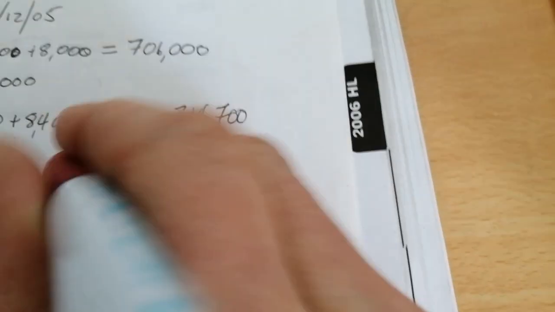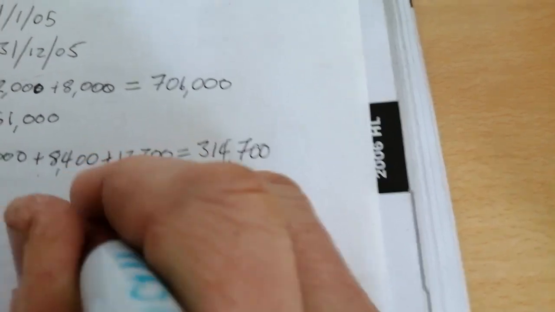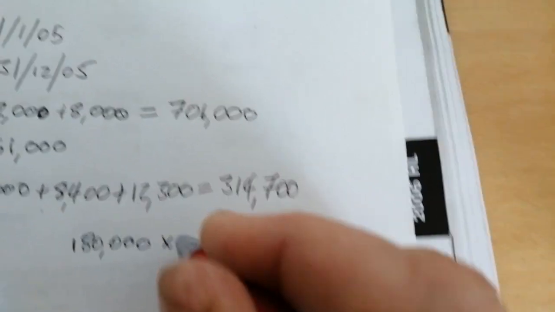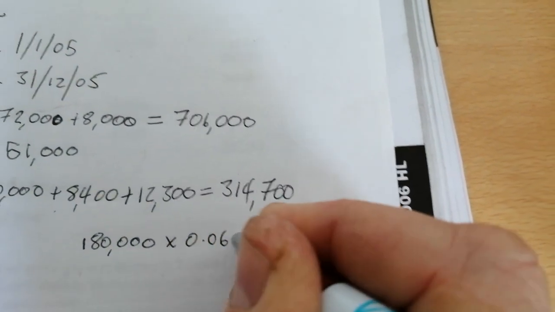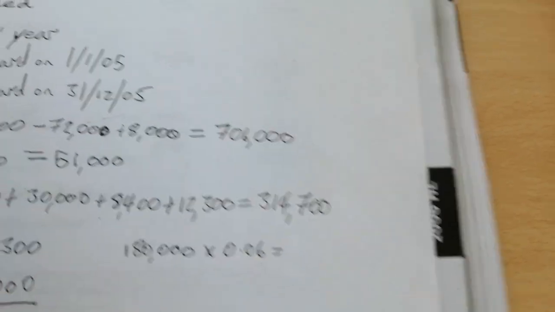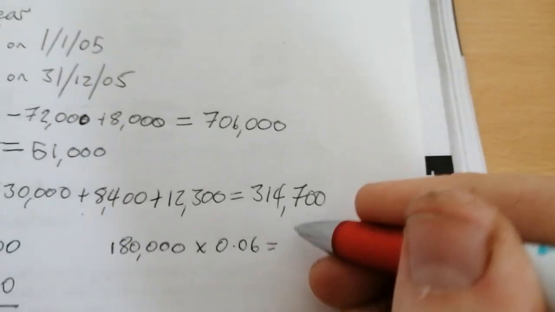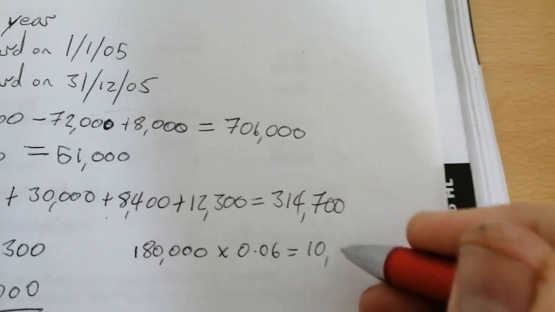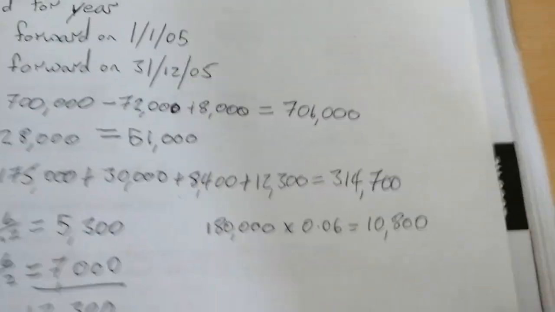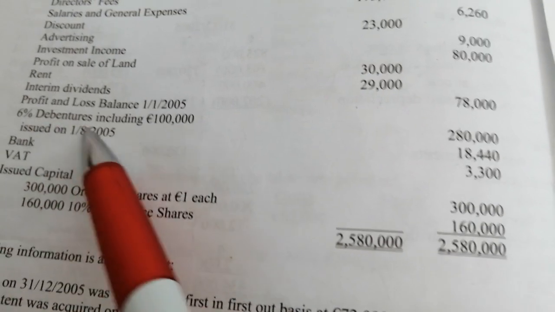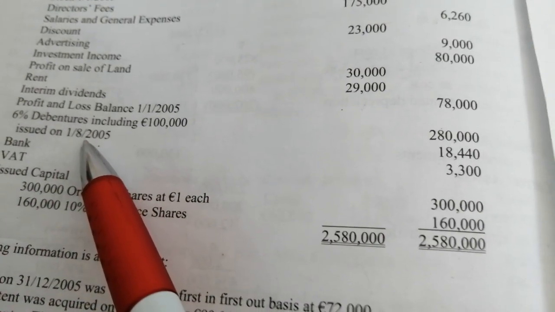I'm running out of room here, but I'm going to say if we had the 180 for 12 months, at 6% per annum, 0.6, I think I'll do this in the calculator to be on the safe side. 10,800. Okay, and then the other 100,000 that we got on the 1st of the 8th was still going to be at 6%, but it's only going to be for 5 months, because there's 5 months from the 1st of the 8th to the 31st of the 12th.